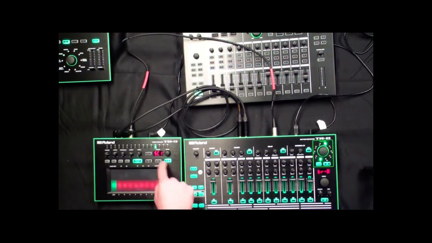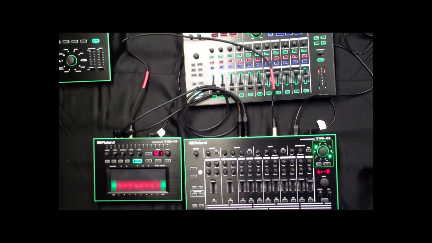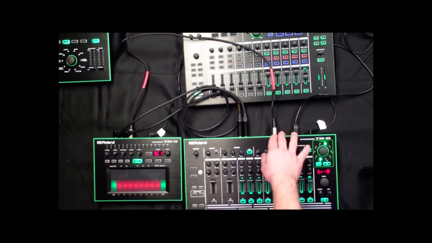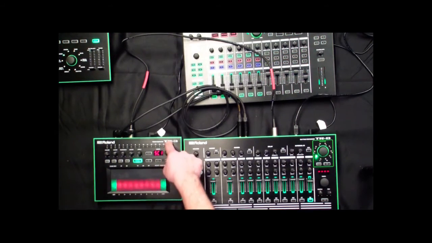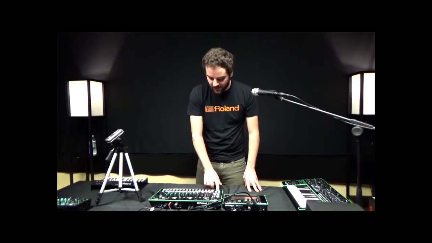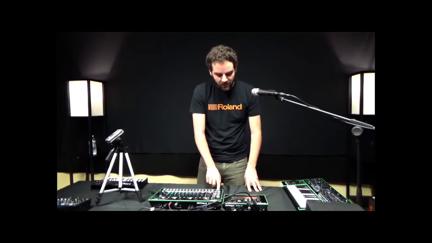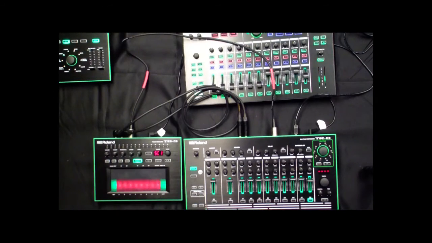And it's super easy to sync the TB3 as well. Right now I actually have it chained to the TR8 with the TR8's MIDI output going into the MIDI input of the TB3. So if I hit start and stop on the TR8, the start button, it'll trigger the TB3 and they'll play together.